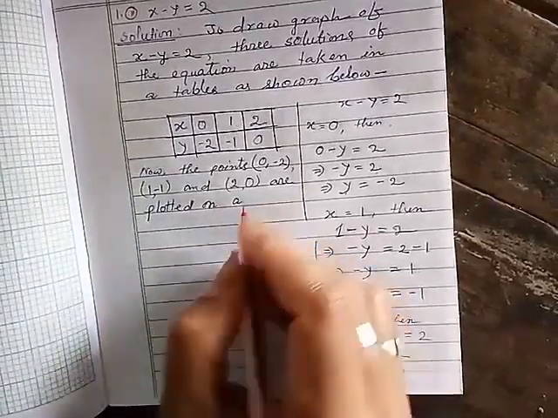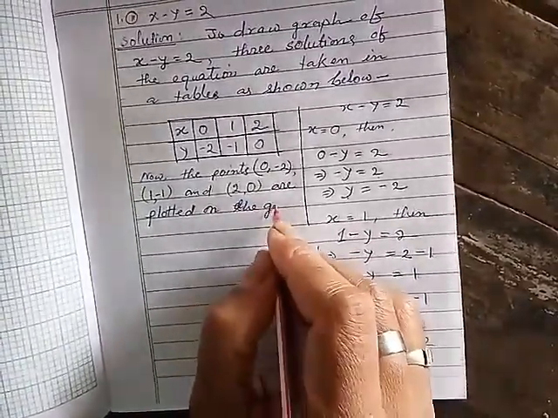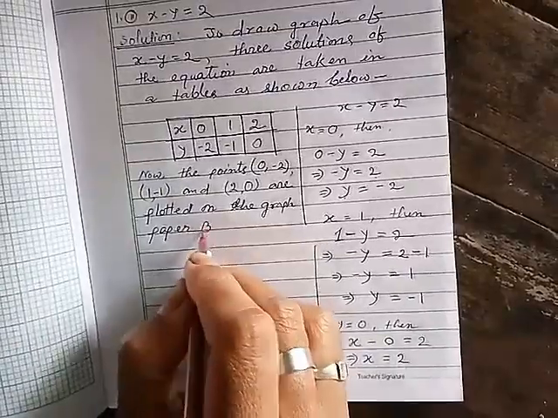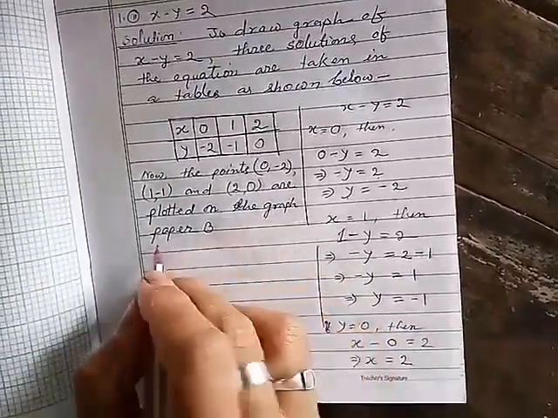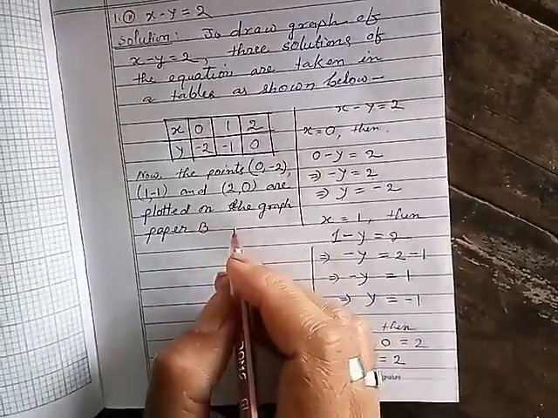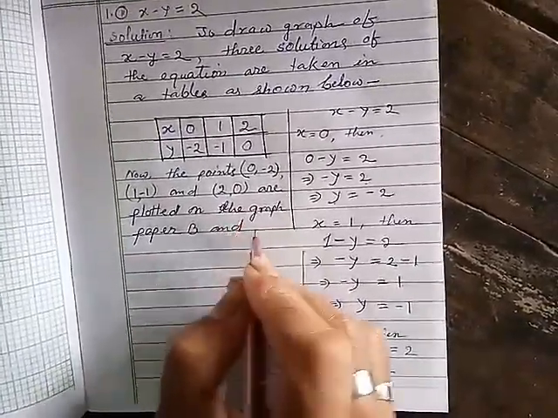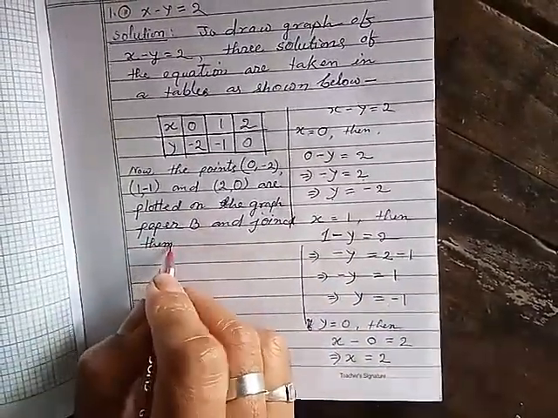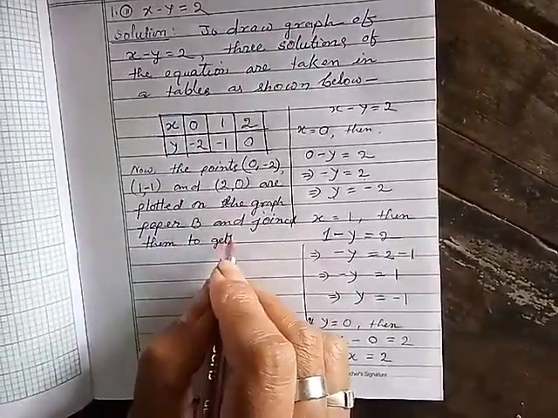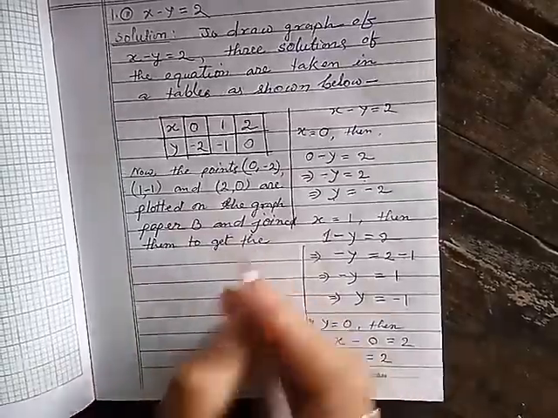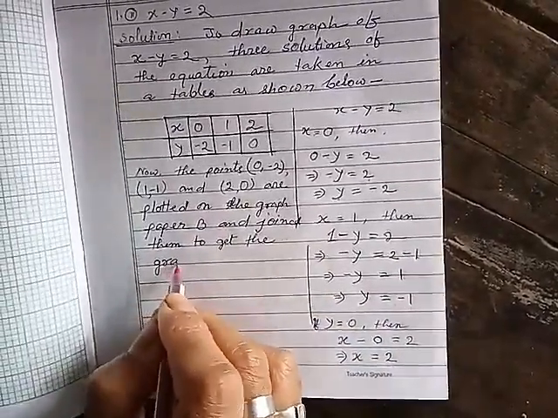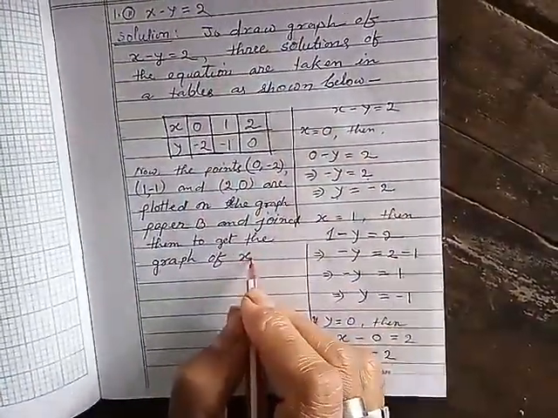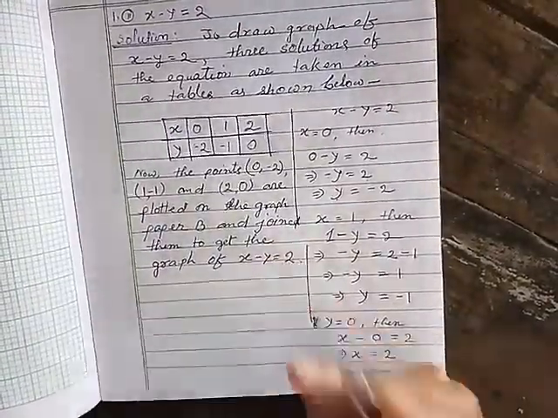They are plotted on the graph paper B. You can give a name to the graph paper, it is up to you, graph paper B, and you should join them to get the graph of this equation, the graph of the linear equation x minus y is equal to 2.